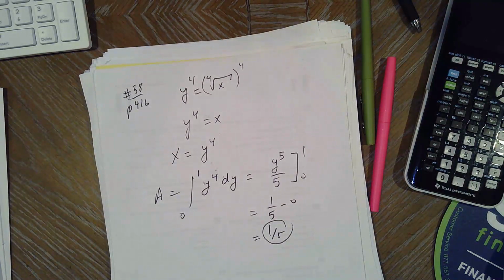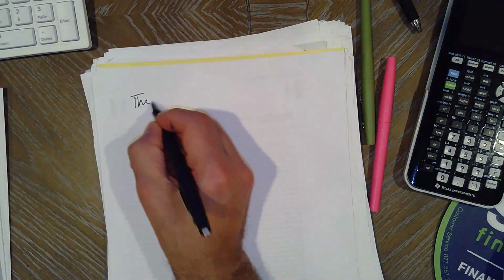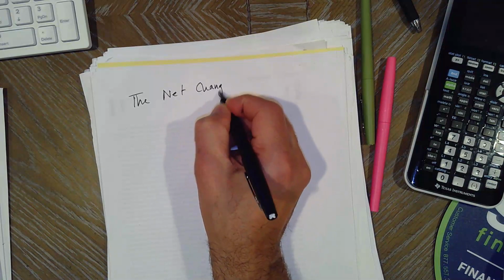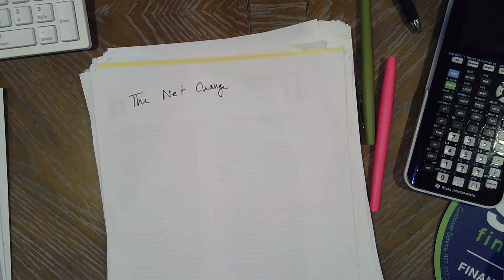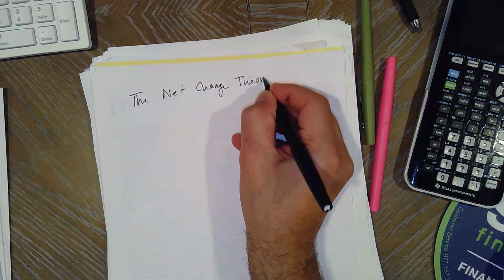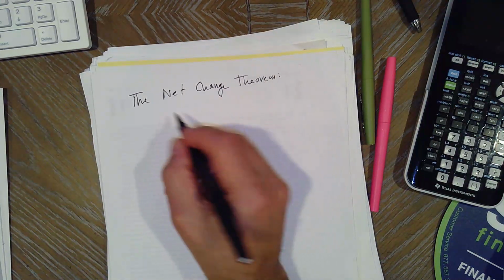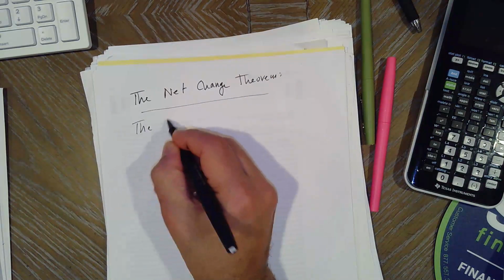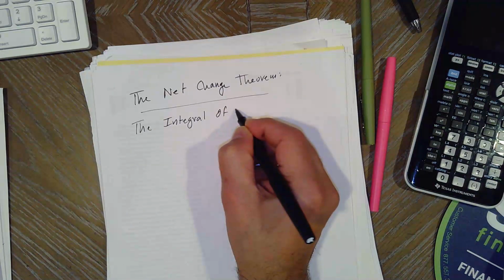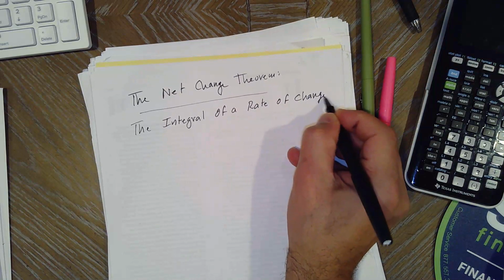Okay, so the next result is what we call the net change theorem, which is exactly the second fundamental theorem of calculus, but this is just for applications. The integral of a rate of change is the net change.